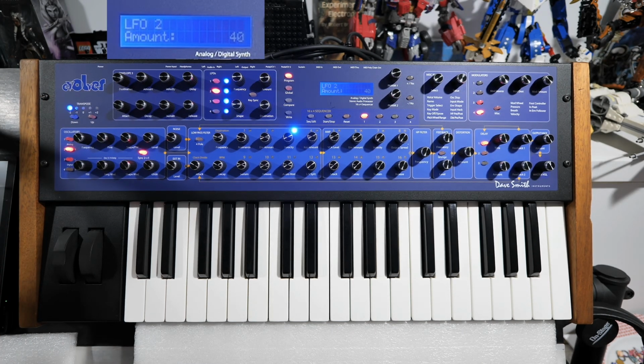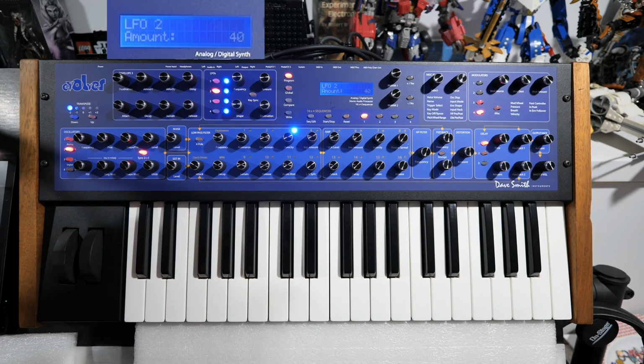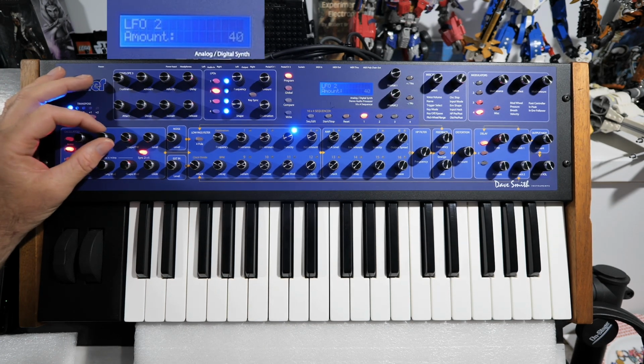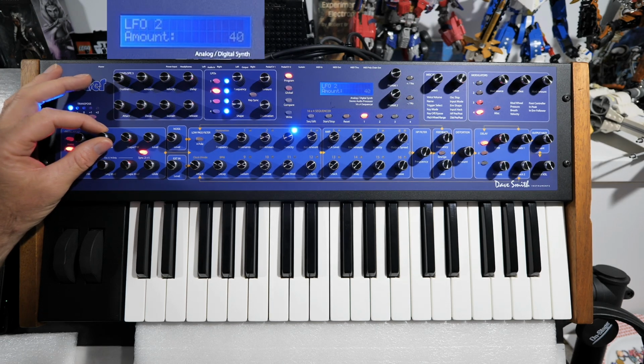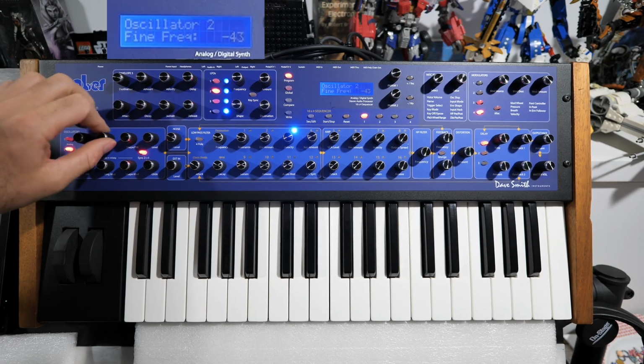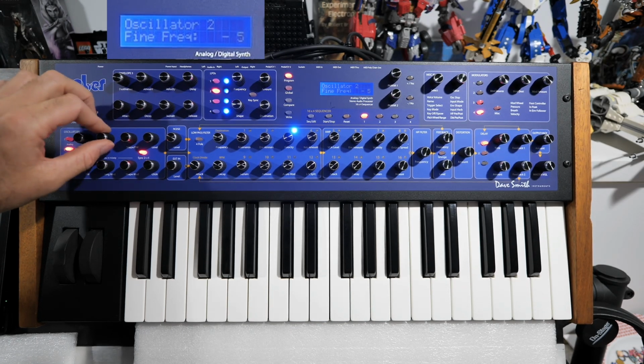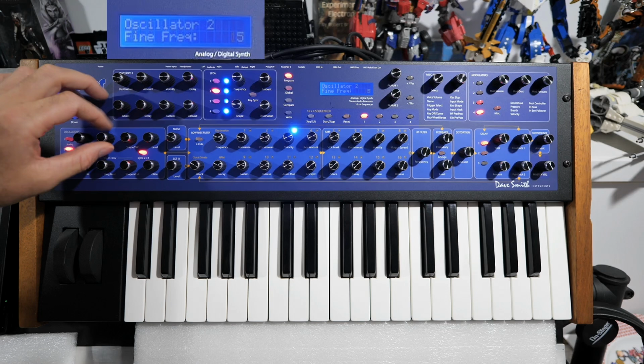This has got some sync, and so one of those little fun things that is a cool, tricky thing to do is modulate the pitch of that second oscillator that's synced to oscillator 1, and it'll just give it another level of depth.